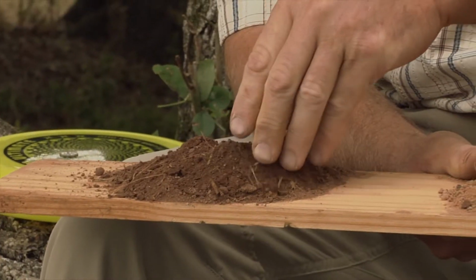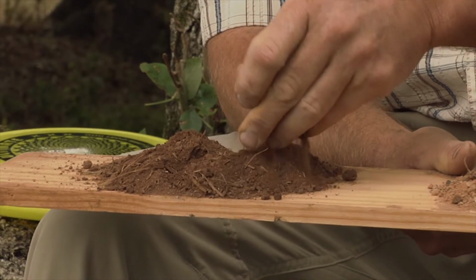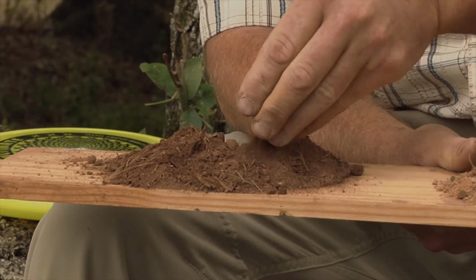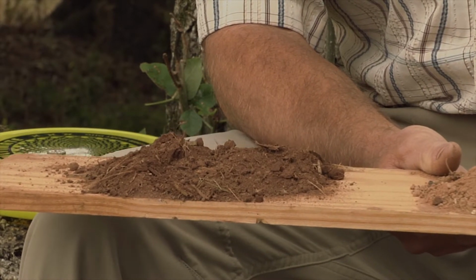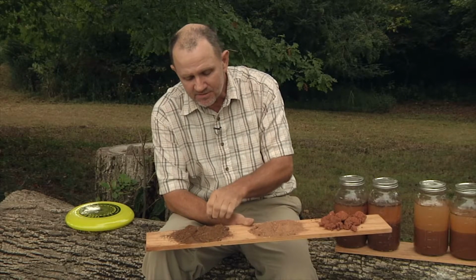And then this soil here is actually kind of a sandy clay loam, and it almost feels like a powder. It's not nearly as gritty. And it's not as sticky, obviously, as this clay is. It's already made these little chunks here. So it's somewhere in between these two.